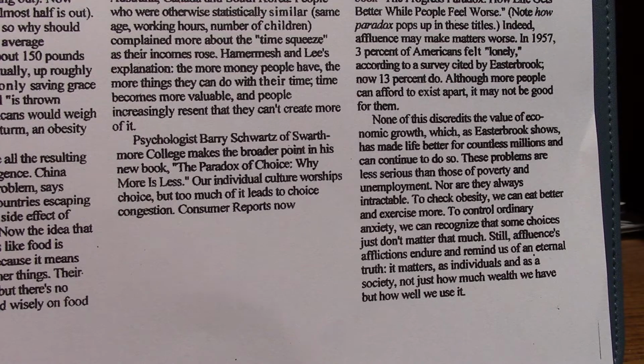So could you put that all together? Does this make sense? The afflictions of affluence. So what was the first column all about? One problem with affluence is overweight. Middle column, what were some other complaints? Time squeeze, took up two paragraphs. Moving over to the last section, it was overwhelming choice, basically. He calls it choice congestion. And then the next to last paragraph dealt with psychological problems that we get. And so it makes people feel lonely, for example. And then the last paragraph is the wrap-up.